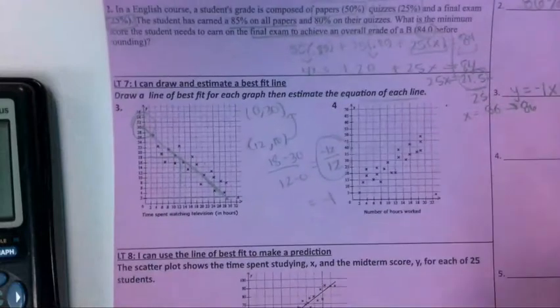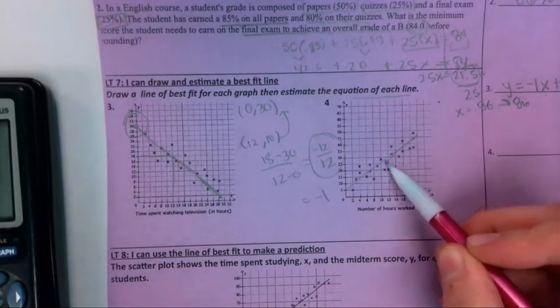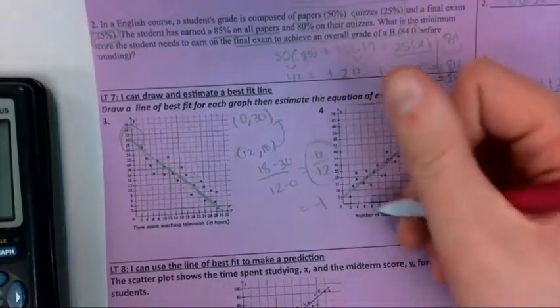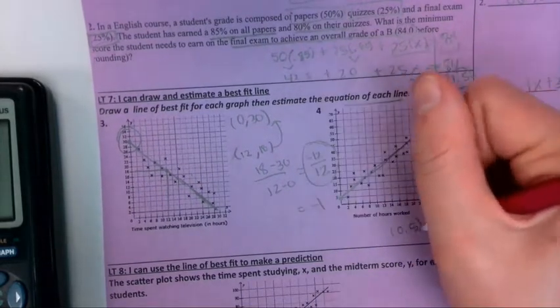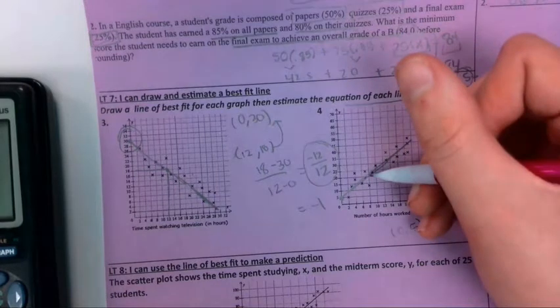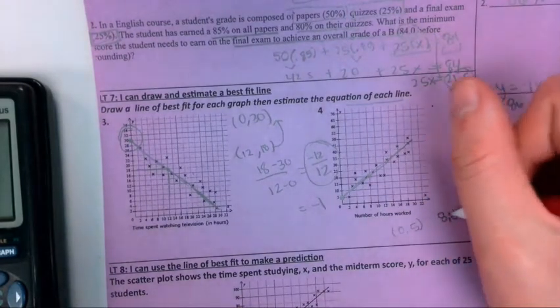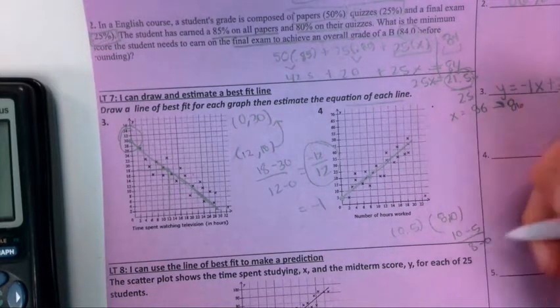If I'm drawing for number 4, that looks kind of where it starts, and there's my general trend. So to write my line of best fit, I'm going to write 2 ordered pairs. It crosses right here through 0, 5, and it also looks like it crosses right here through the point 8, 10. So to find the slope, 10 minus 5 and 8 minus 0.